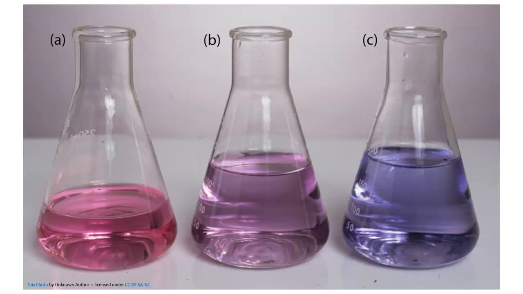So an indicator is selected so that the color change is going to occur as close to the equivalence point as possible. For any given acid-base titration, a good indicator changes color over a pH range that coincides with the portion of the curve near the equivalence point where the pH rises really sharply.